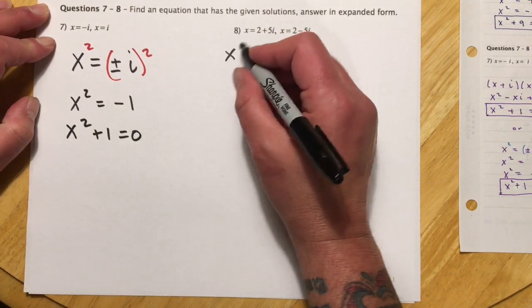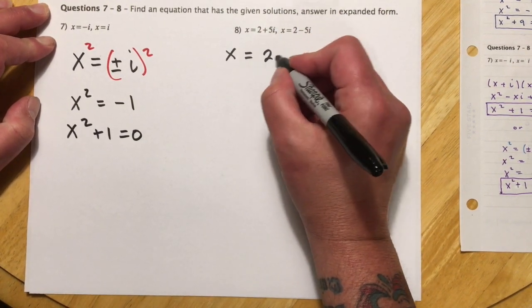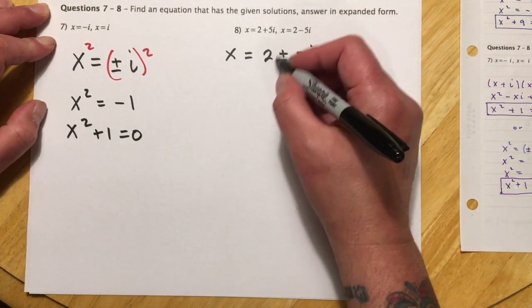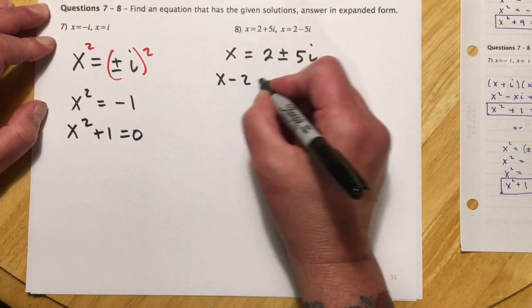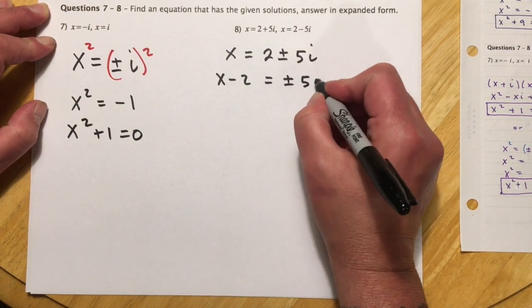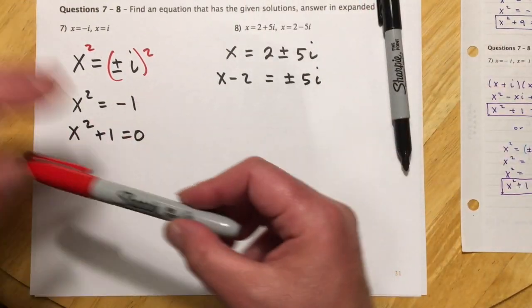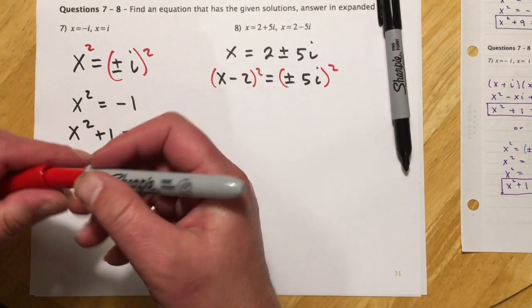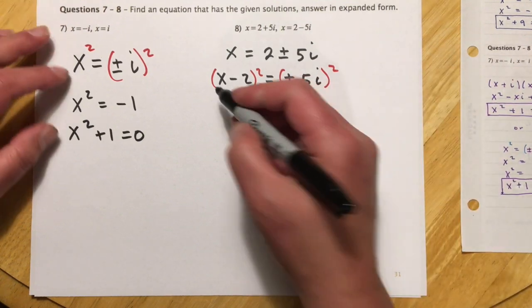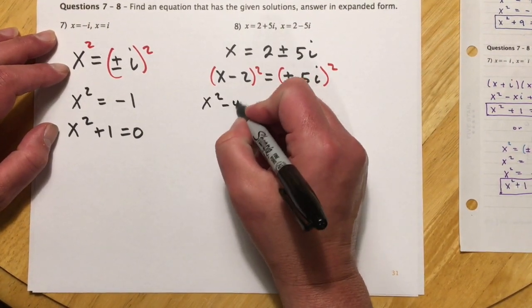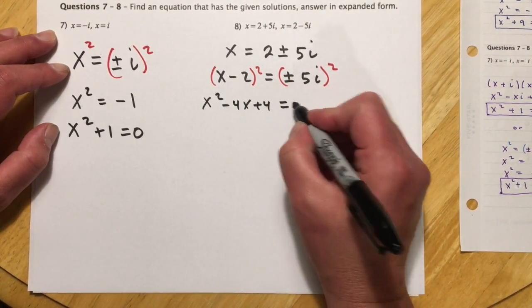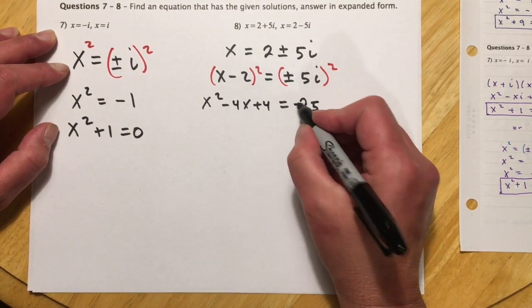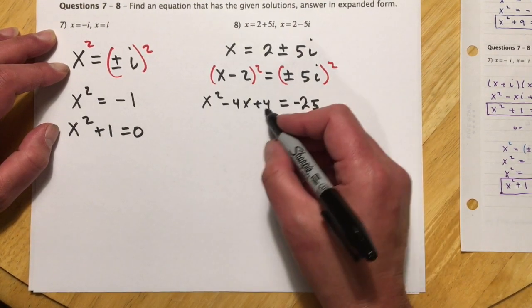And then this one, x equals 2 plus or minus 5i. So just like the one I did, bring the 2 over. And then square both sides. Undo the plus minus. So this would be x squared minus 4x plus 4. And then this squared, so that'd be 25 i squared. So we'll just do negative right there and add the 25 over.